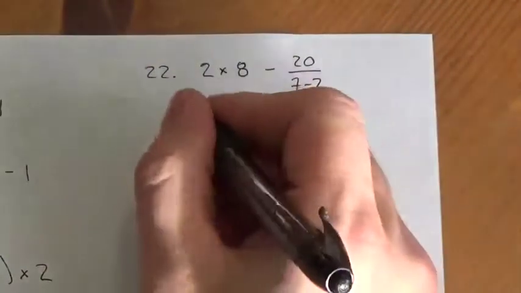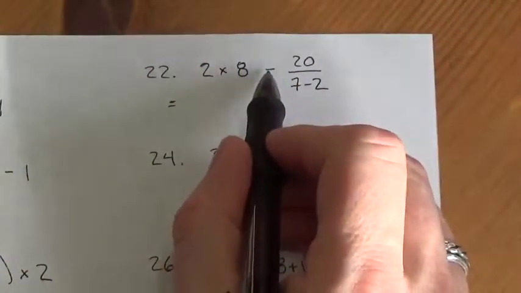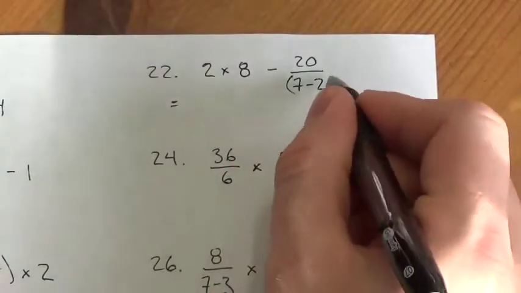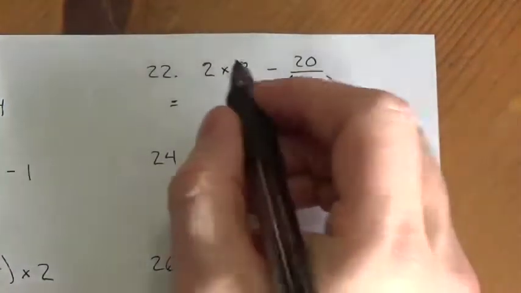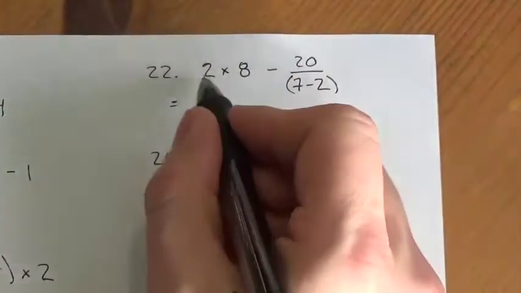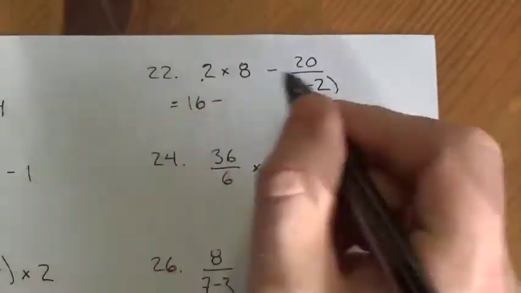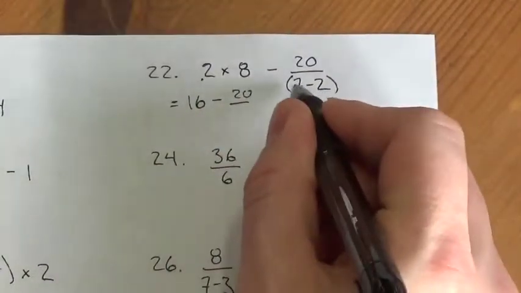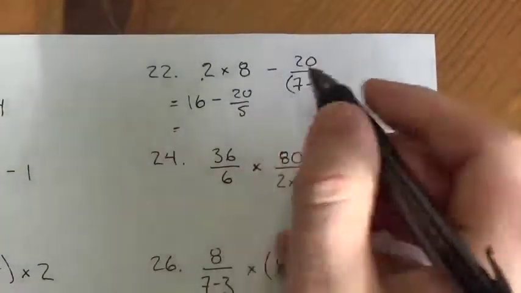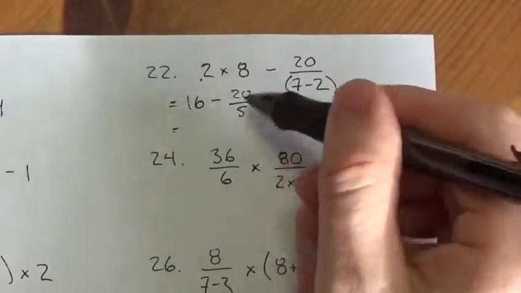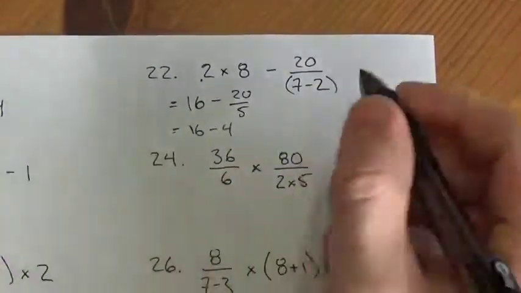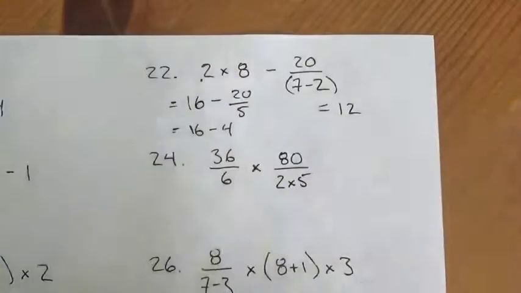Same sort of question here, very, very similar. That subtraction breaks things up. That bar there implies parentheses around the numerator and denominator. But because of that subtraction, I'm going to split this up into two different parts here. So 2 times 8 is 16, minus this is going to be 20 divided by 5. I'll do that operation first. Now I'm going to do this division. Before I do that subtraction, I've got to do the division. So this becomes 16 minus 4, and the answer is 12.